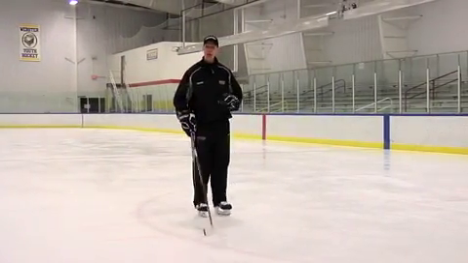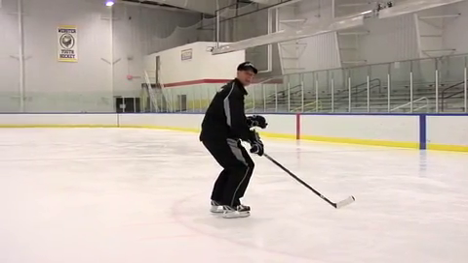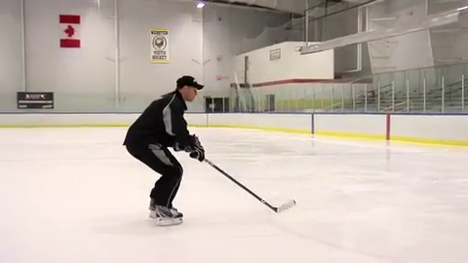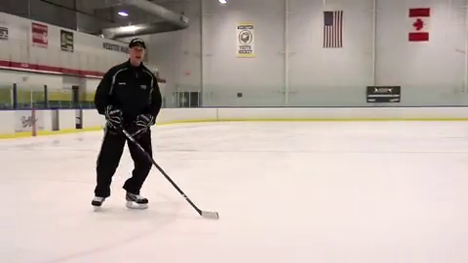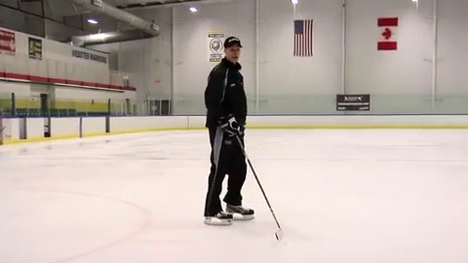What we want players to do is we want them to bend down in this low knee bend and stay there. And then from here, push and come back, push and come back, push and come back, and don't bob up and down. We're going to do this technique again down the ice.